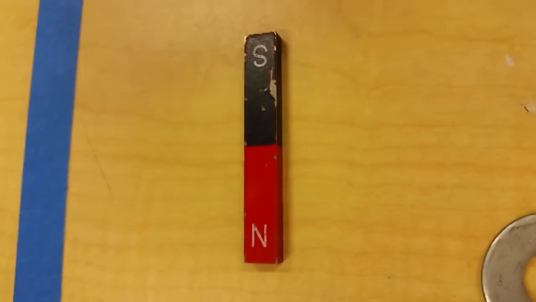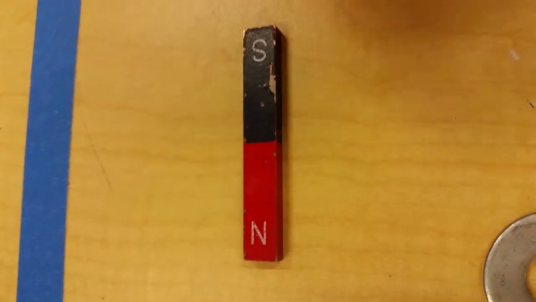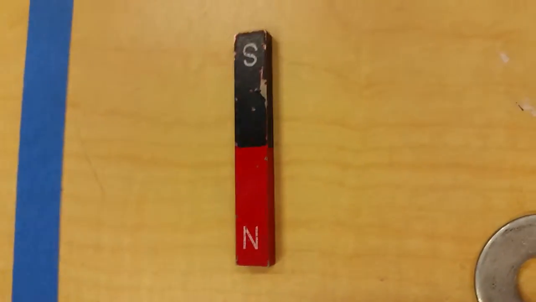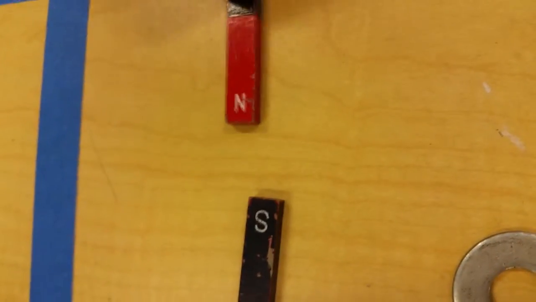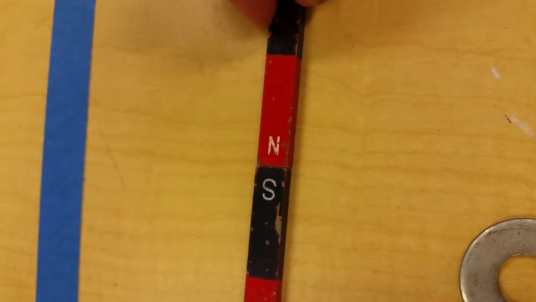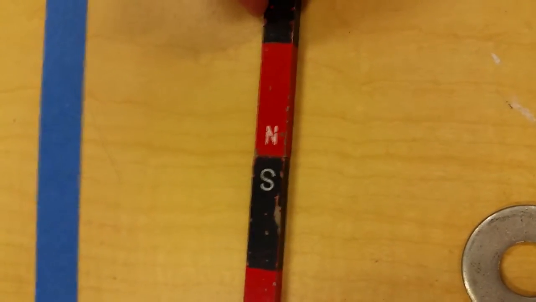The ends of a magnet are called the poles. There is a north pole and a south pole. Like poles repel. They push away from each other. Get away from me. Get out of here. Leave me alone. Opposite poles attract. You're my friend. I like you.